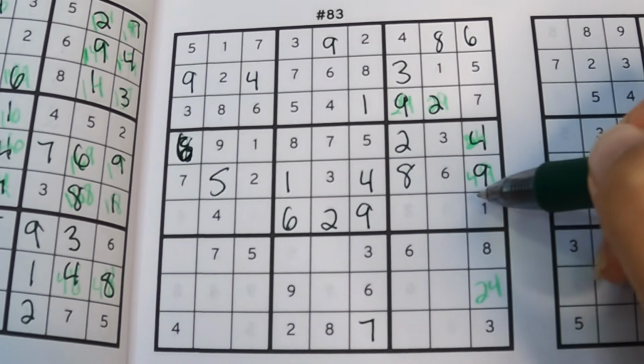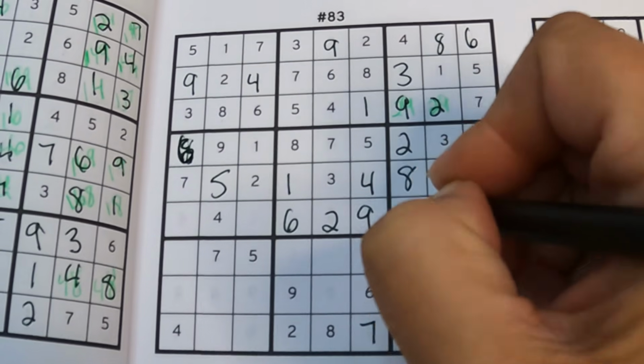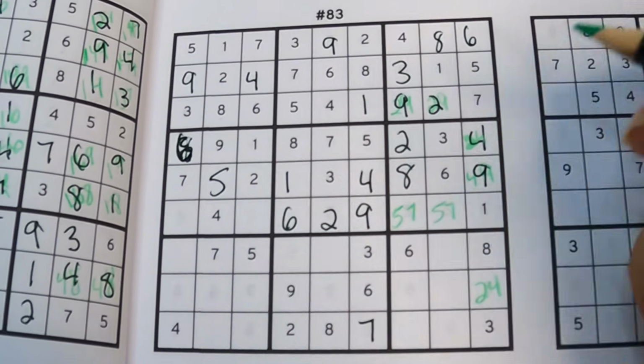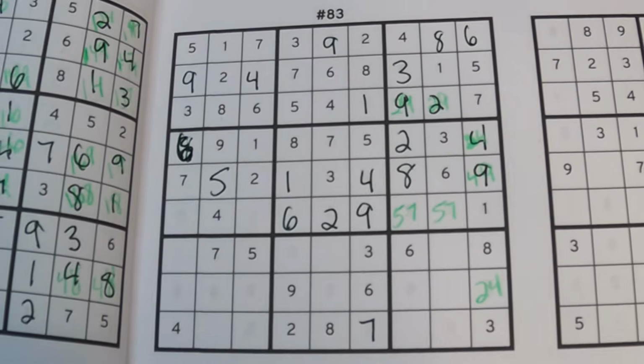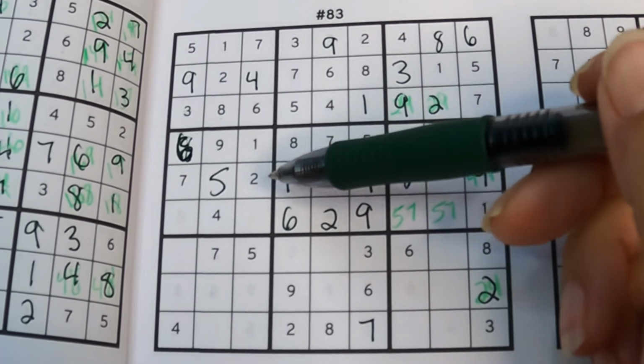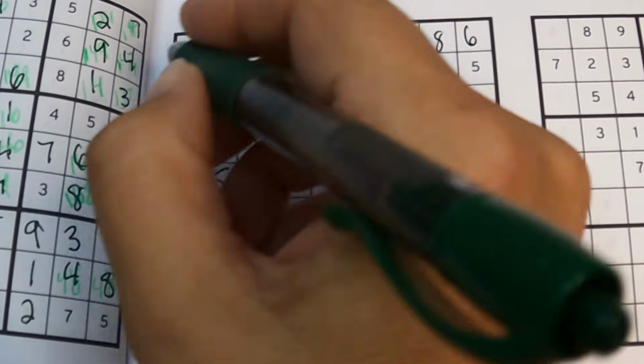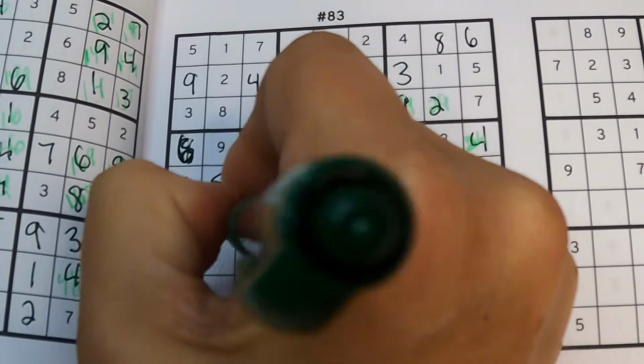For this box, we're missing 5 and 7, and I don't see any help. So 5, 7, 5, 7. Oh, but that 4 makes this our 2. For this box now, we're missing 3 and 8. We've got a 3 here, so 8, 3.